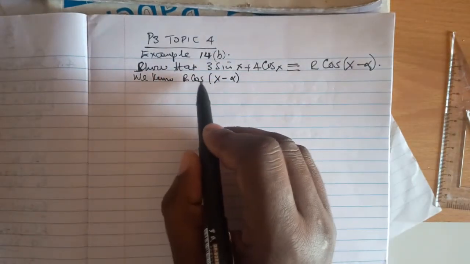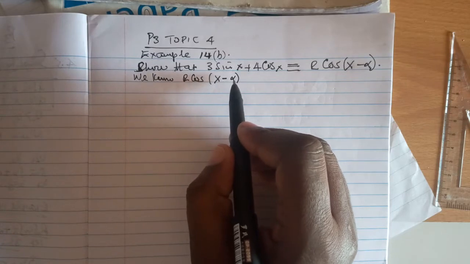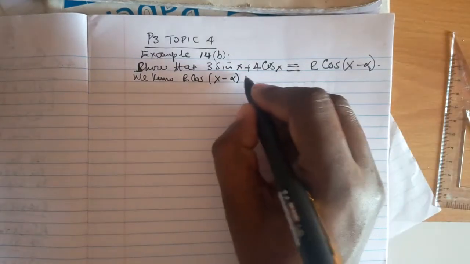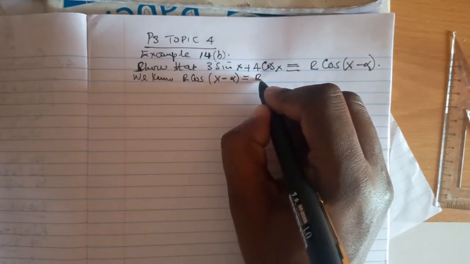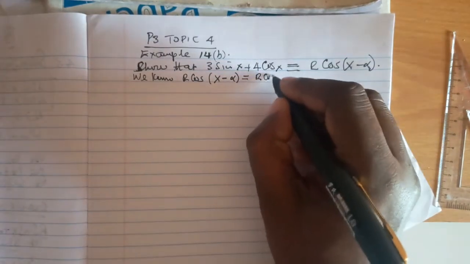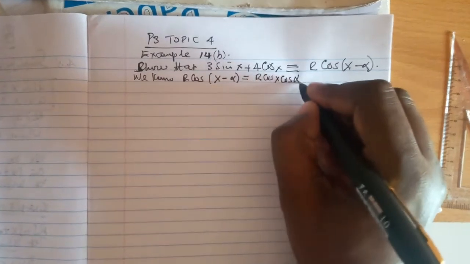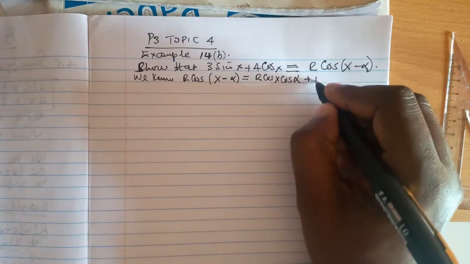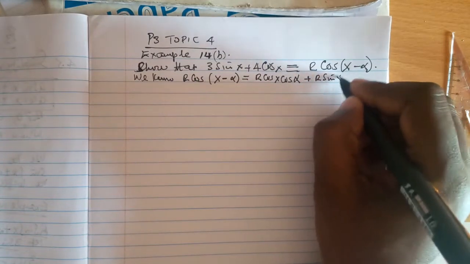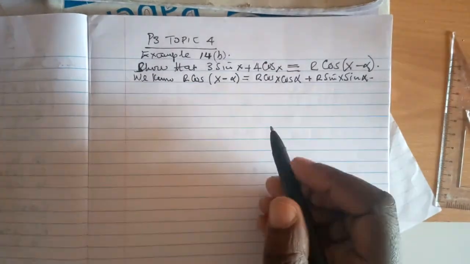And when it is cos of a minus b, it is obviously followed by a plus, which we know to be equal to r cos x cos alpha plus r sin x sin alpha. That is true.